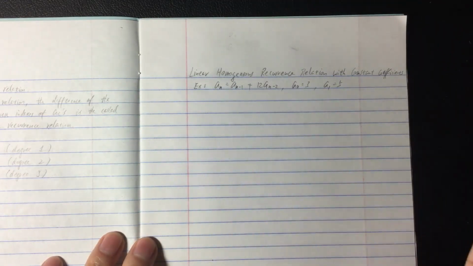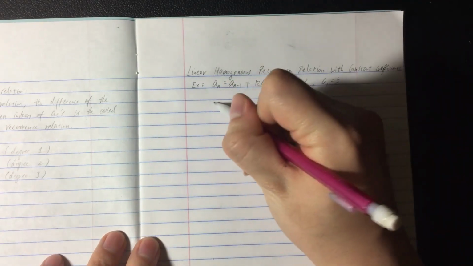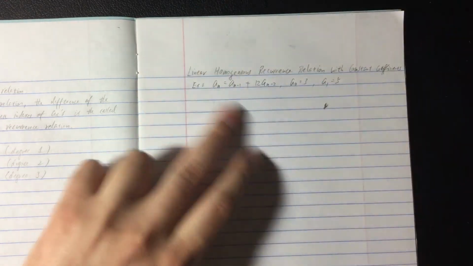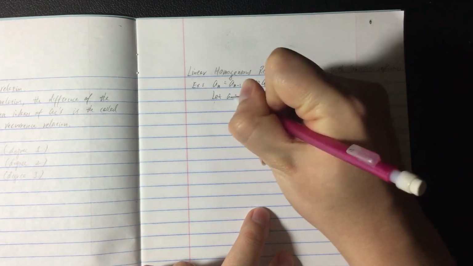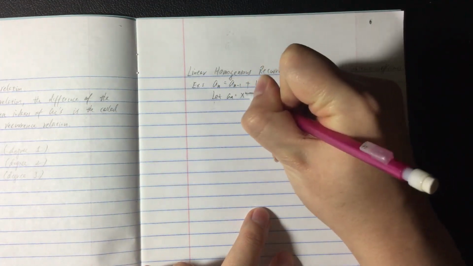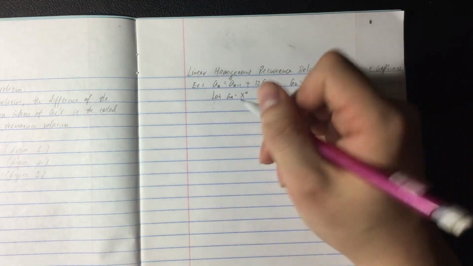First step, let a sub n equal x to the power n.